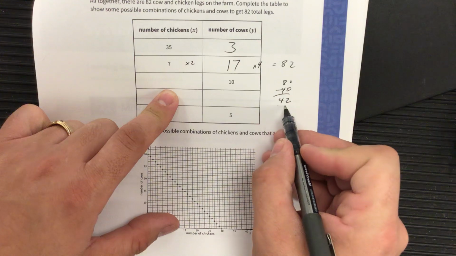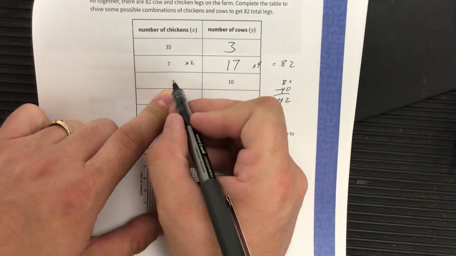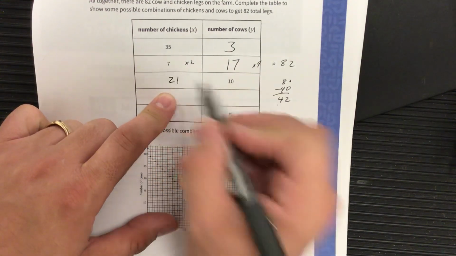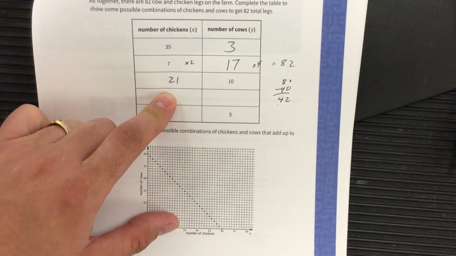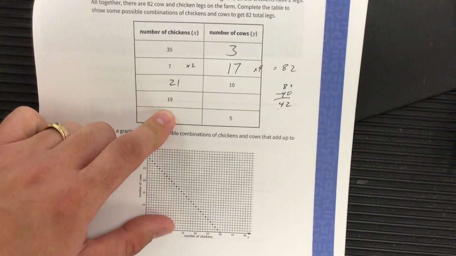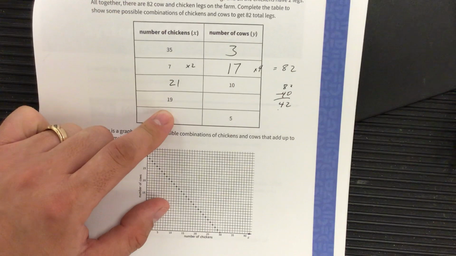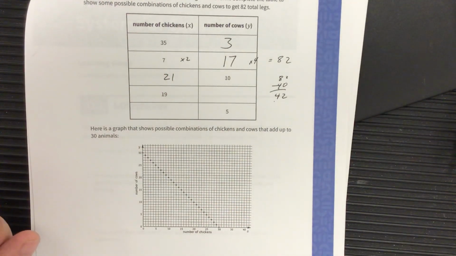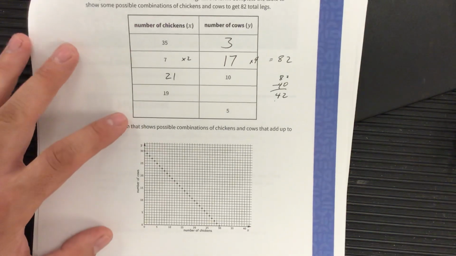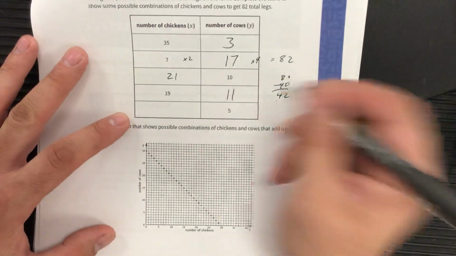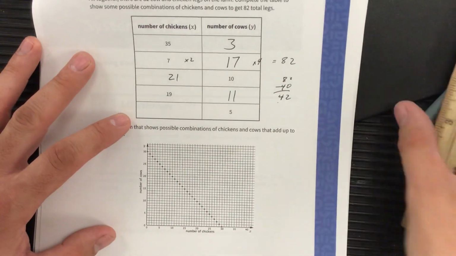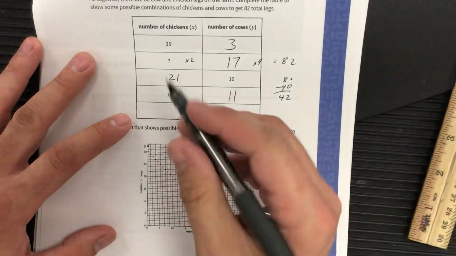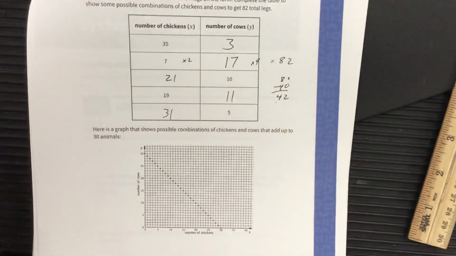And then divided by 2, because chickens have 2 legs. And you get 21. Yeah, you can't just add. Brenna. I think the next one is 11. I agree with that. Brooks. I got 31.